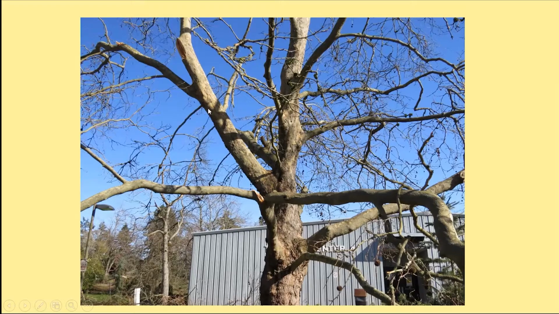Now look at this major branch moving to the upper left corner. There is a major branch broke off, and we don't like having such a large open wound here because obviously there is no collar left. So we might consider practicing a reduction cut right here.